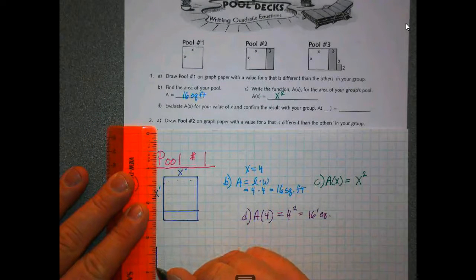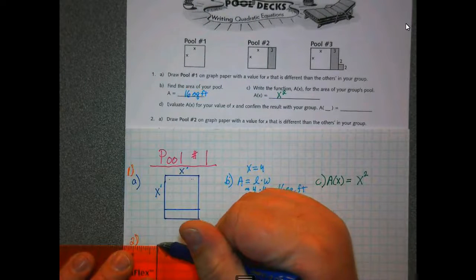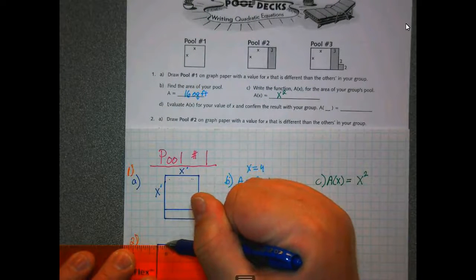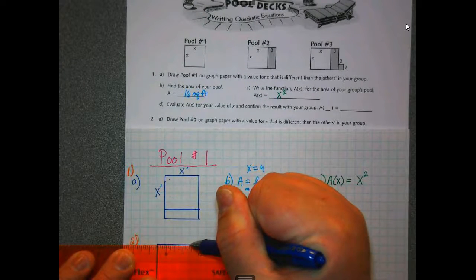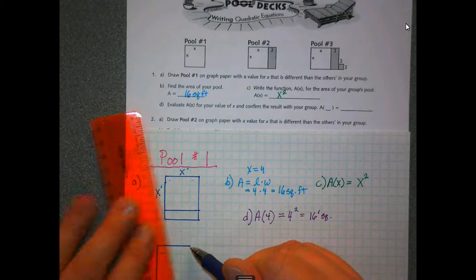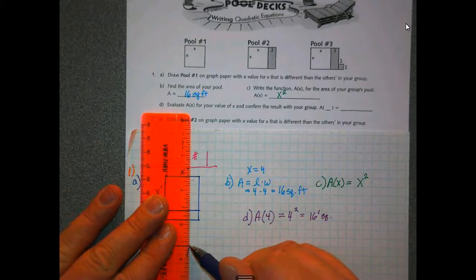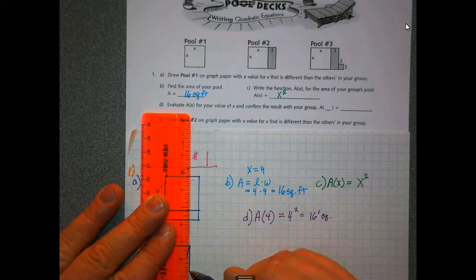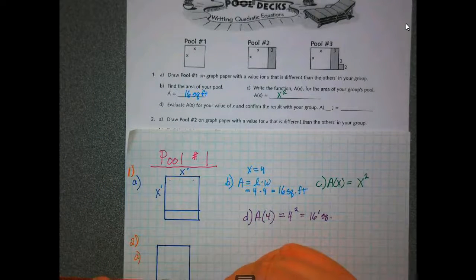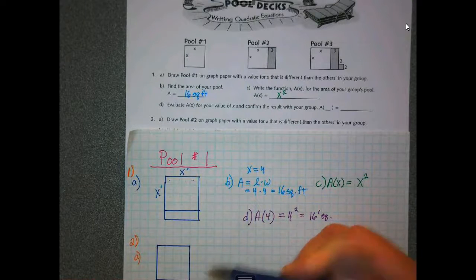1, 2, 3, 4. This time I'll draw it right. 1, 2, 3, 4. Okay, so here's my pool, my square pool. Oops. 1, 2, 3, 4. 1, 2, 3, 4.